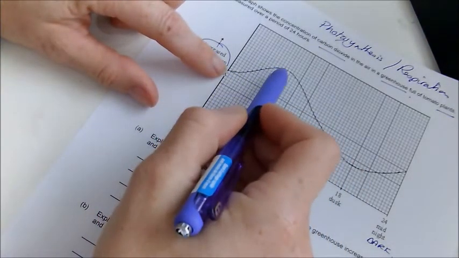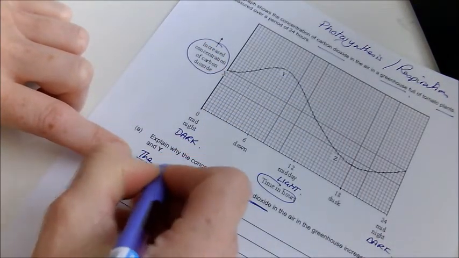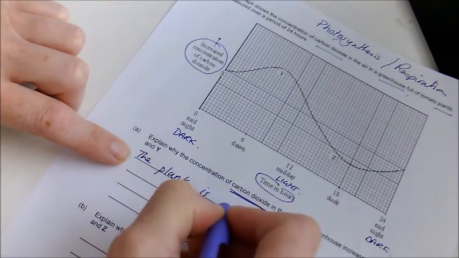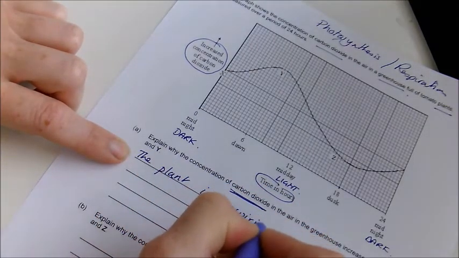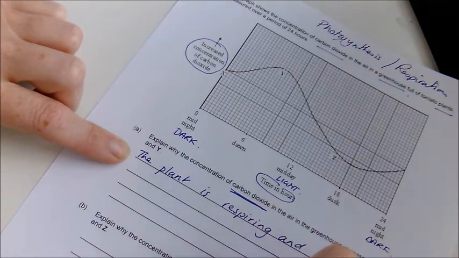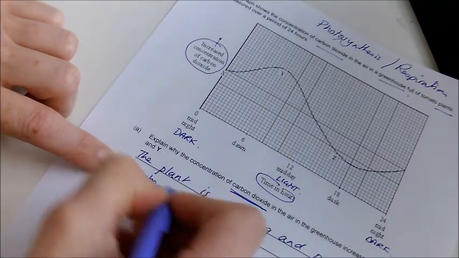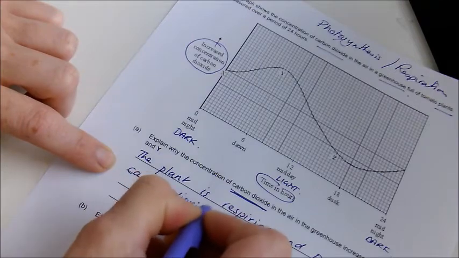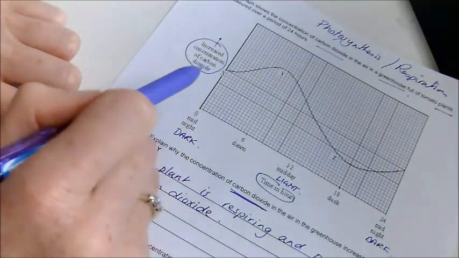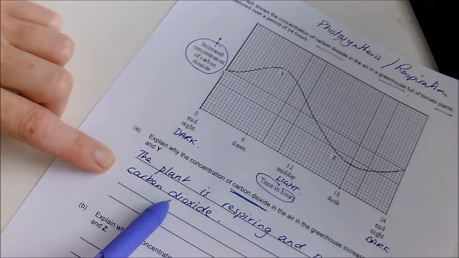So as it goes through the night, what I can put for this is the plant is respiring and respiration, so sorry, I'm talking and writing in different words, is producing carbon dioxide. The plant is doing respiration. I've identified that, and I've identified the link between the respiration and the carbon dioxide, why that's going up.